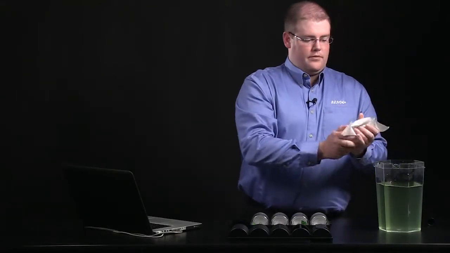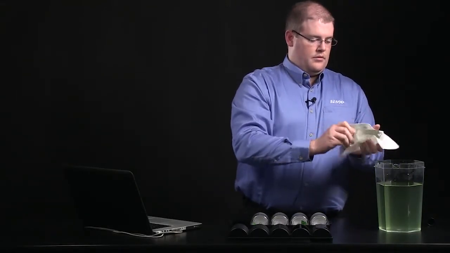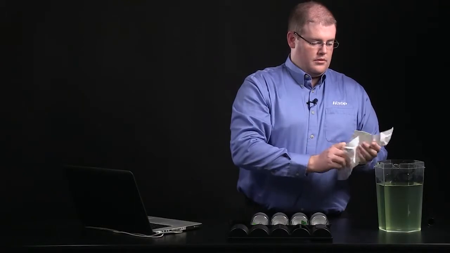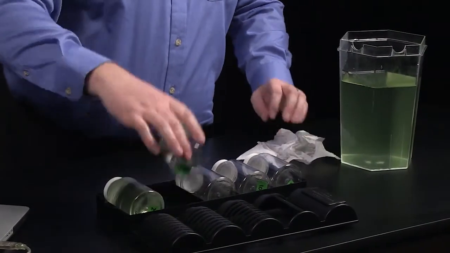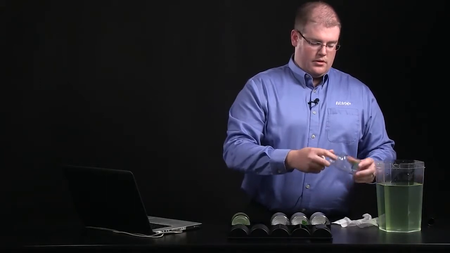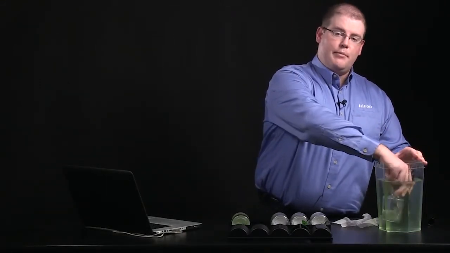I'll dry the bottle off and then place it back in the appropriate chamber. I'm going to repeat this step for each of the remaining 4 bottles.